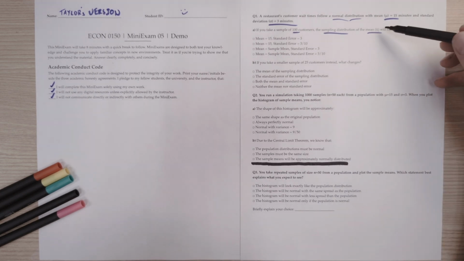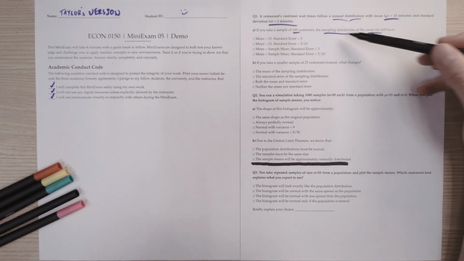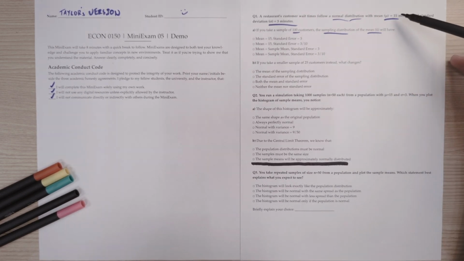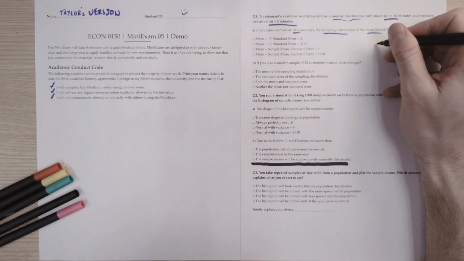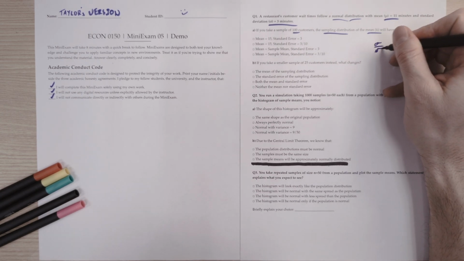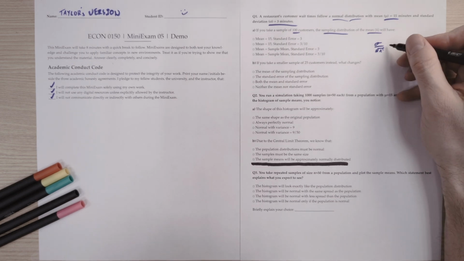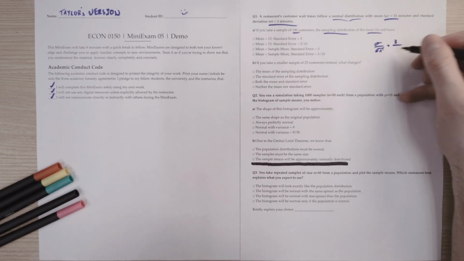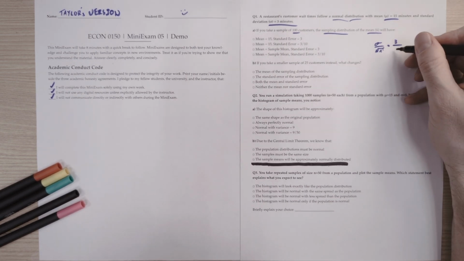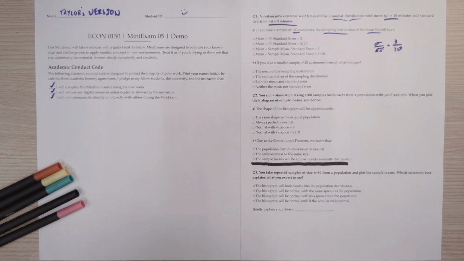So we know a few things. From the central limit theorem, we know this distribution will be centered on the truth, and then it'll follow a normal distribution with a standard deviation of sigma over the square root of n, where n is the sample size. So we have 3 over the square root of the sample size, which is 100. The square root of 100 is 10.